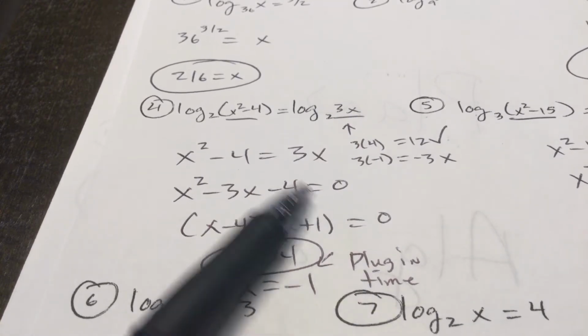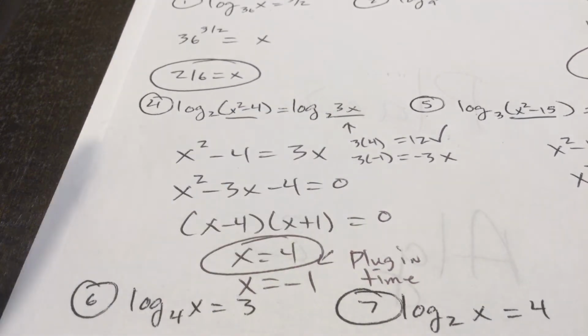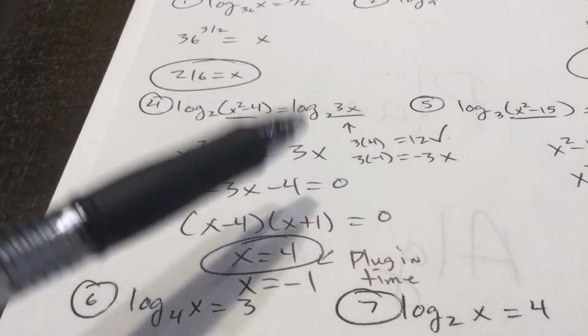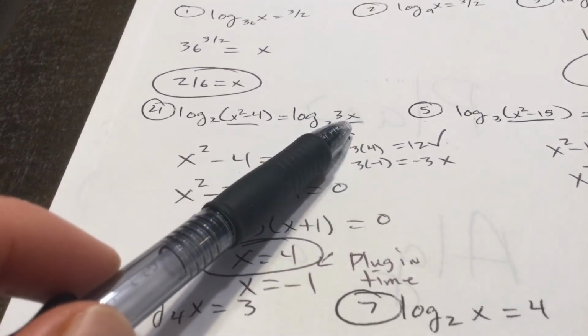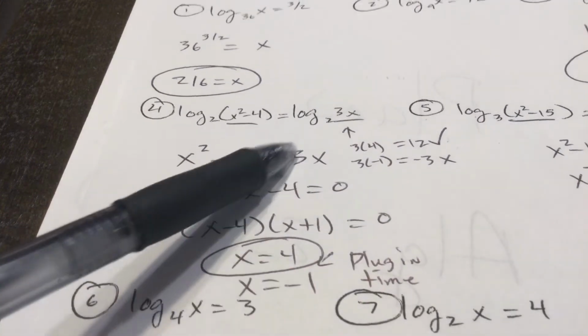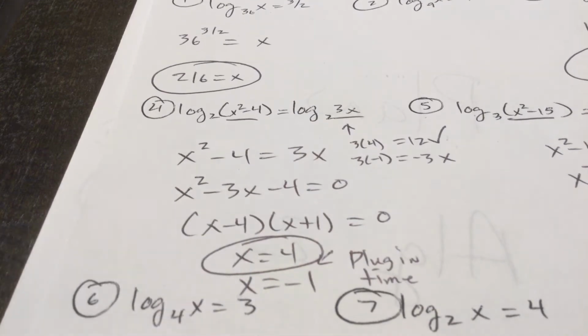But you have to plug these into one of those 2 original logarithmic expressions. I'm going to plug 4 in there. 4 times 3 is 12. You can have log base 2 of 12. That gives you a valid answer. Plug negative 1 in. I get log base 2 of negative 3. That is undefined. So 4 is my only true solution.